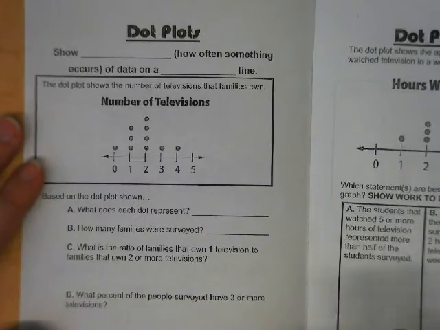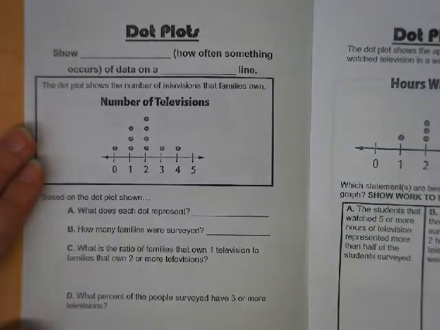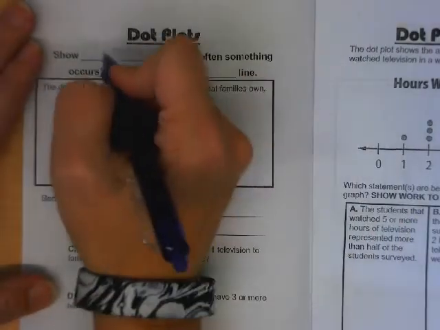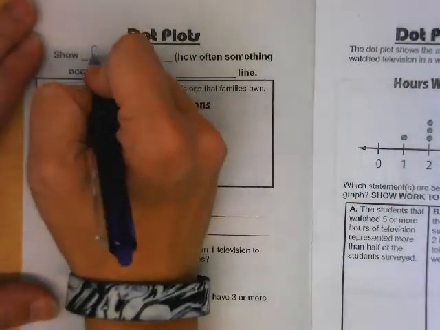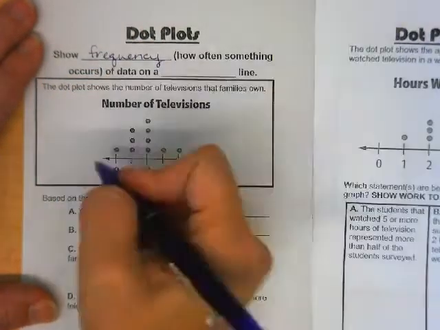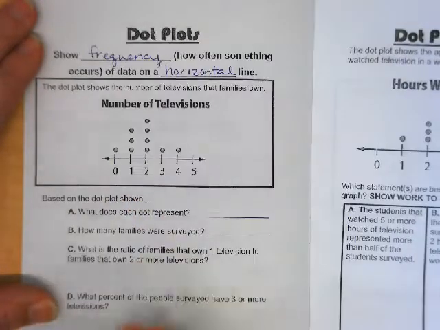Dot plots show blank how often something occurs of data on a line. All right, so what do we think should go here? The frequency, it shows frequency of data on a horizontal line, okay?